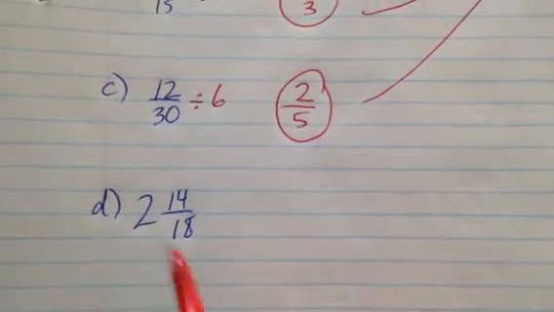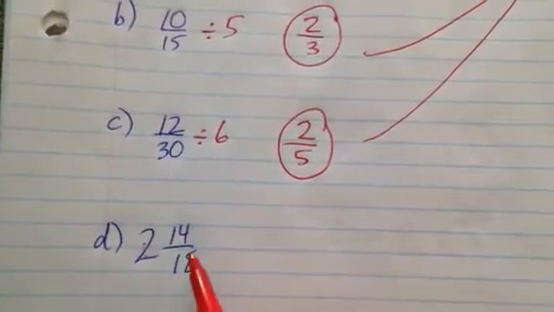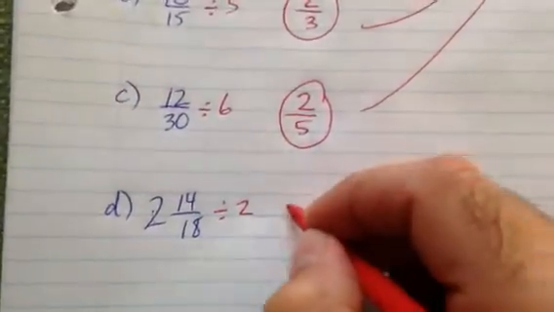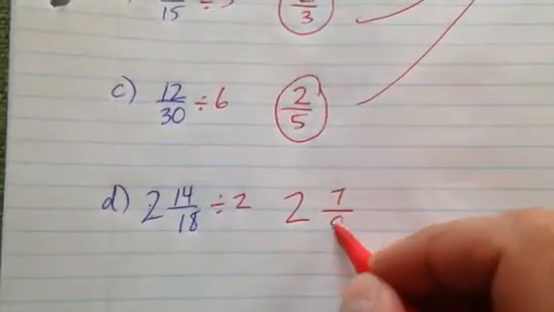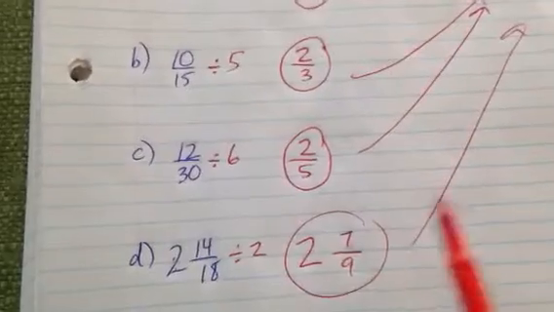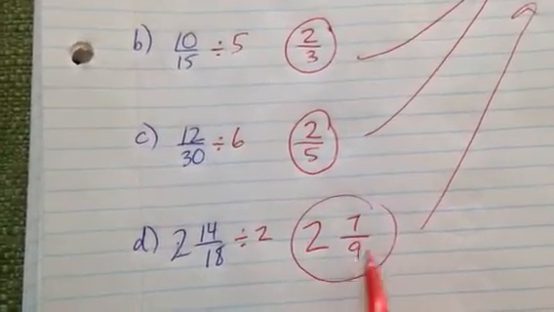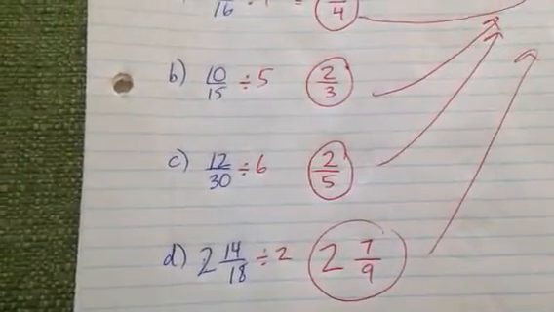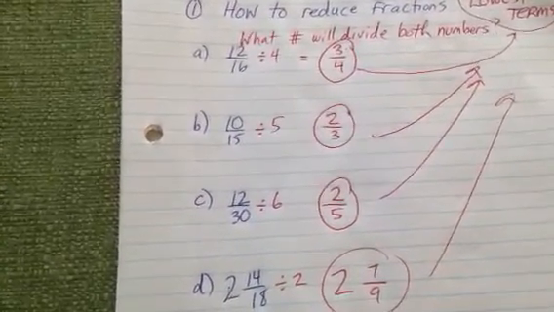And finally, we have a mixed number, 2 whole and 14/18. We ignore the whole, we just reduce the fraction. Both of these numbers can divide by 2, so we keep the whole, and 14 divided by 2 is 7, and 18 divided by 2 is 9. So we get 2 7/9, and that is what we call a mixed number, because it has a whole number plus a little fraction, and it's in lowest terms. So that's how you reduce fractions. That's the very first most important skill. Make sure you master that.